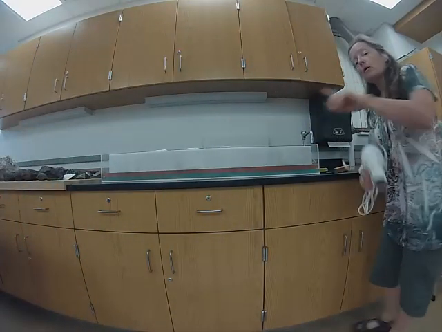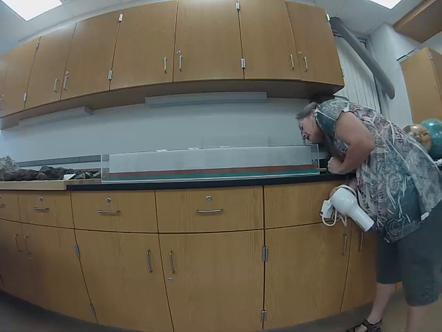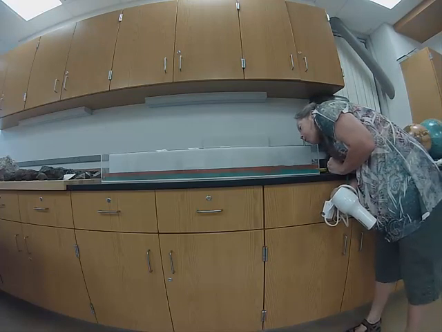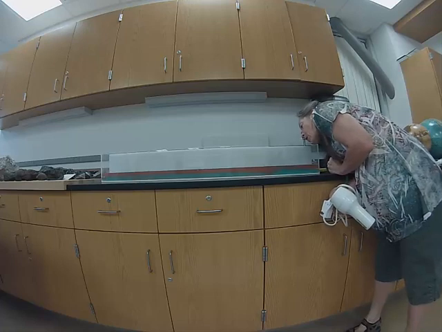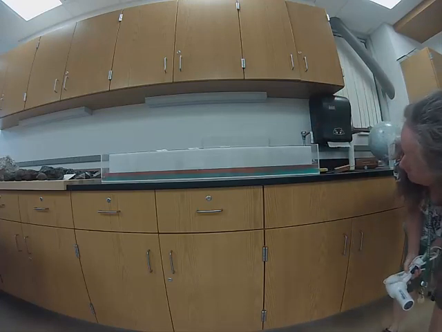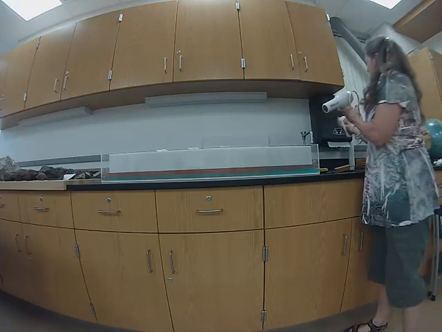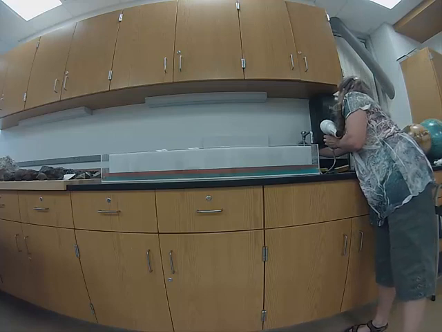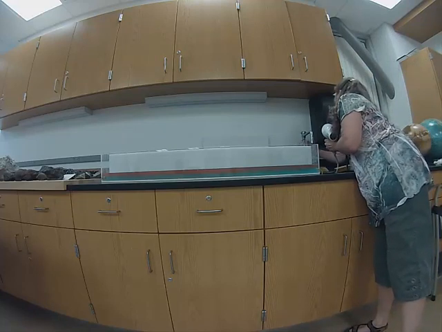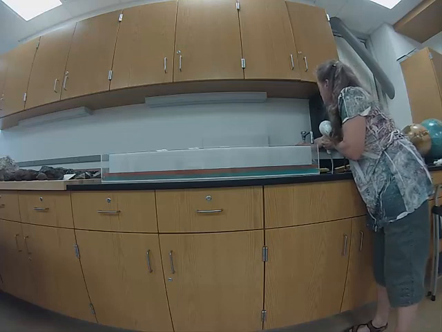Now the next thing I'm going to do here is set up a surface wind. First, I'm going to do it by blowing a little bit to see how surface winds affect stratification in the ocean. Blowing didn't seem to affect it very much at all, so we're going to try a hairdryer and simulate a surface wind.